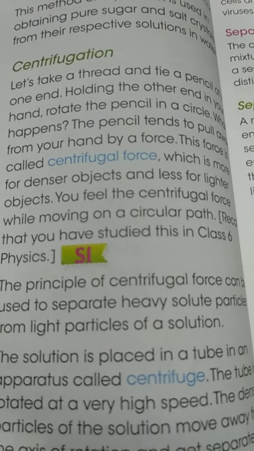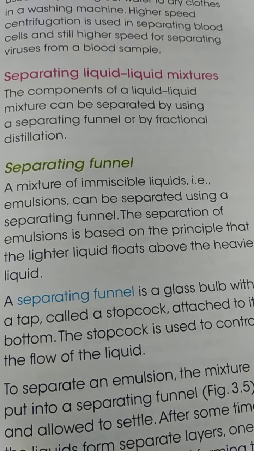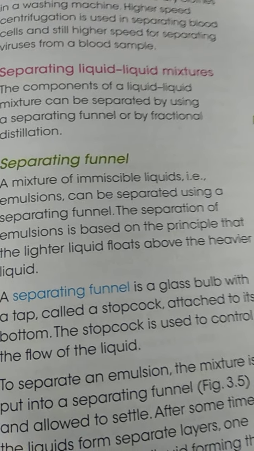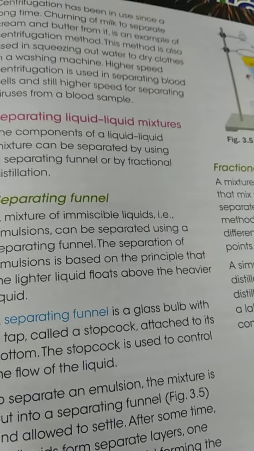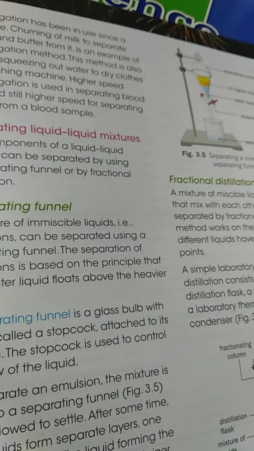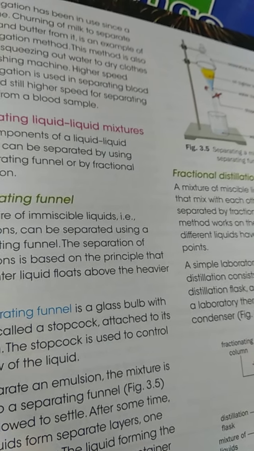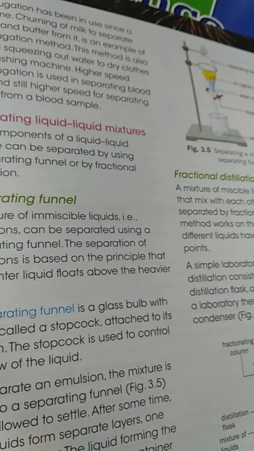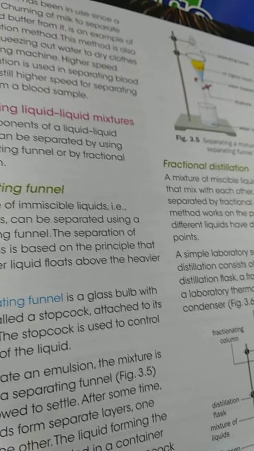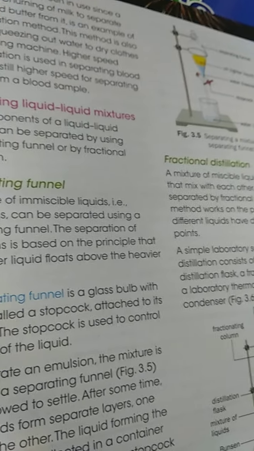Next, separation of liquid mixtures. How do we separate? Using a separating funnel. A mixture of immiscible liquids can be separated using a separating funnel. The separation is based on the principle that the lighter liquid floats above the heavier liquid. The separating funnel is a glass tube with a tap called a stopcock attached to the bottom. The stopcock is used to control the flow of the liquid.